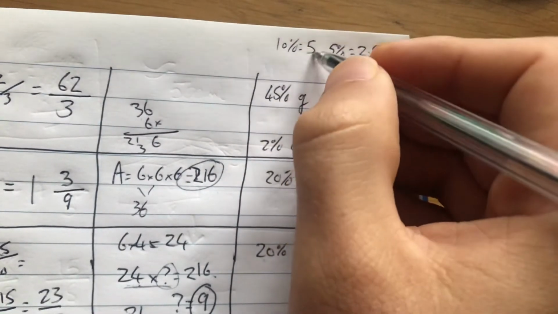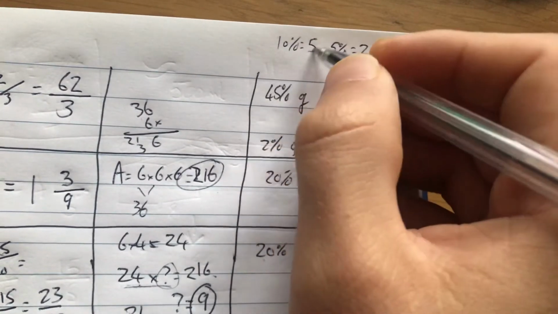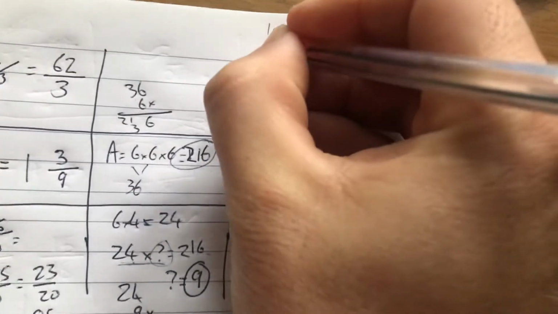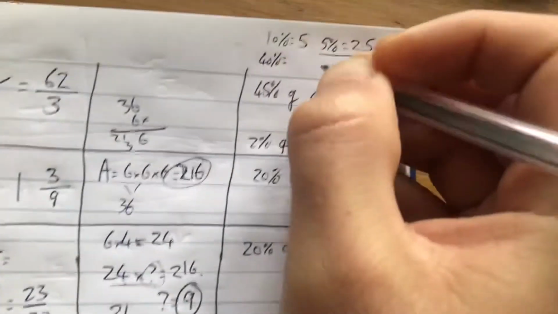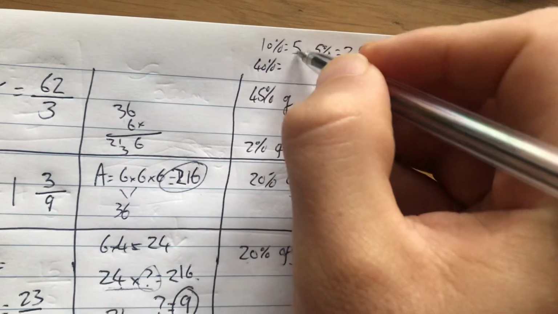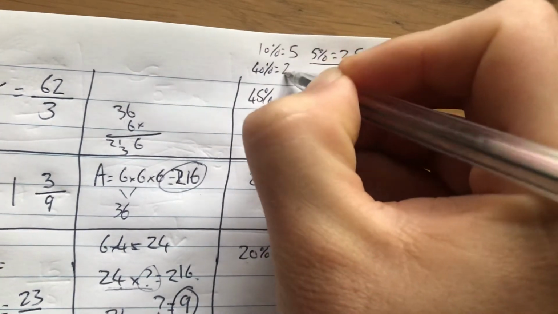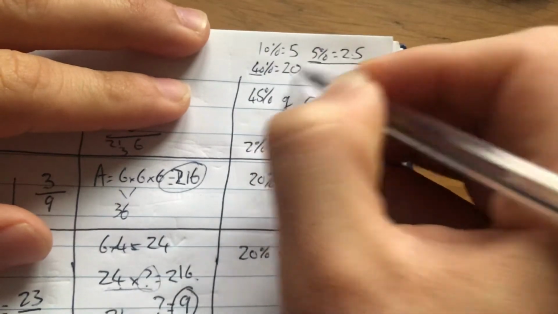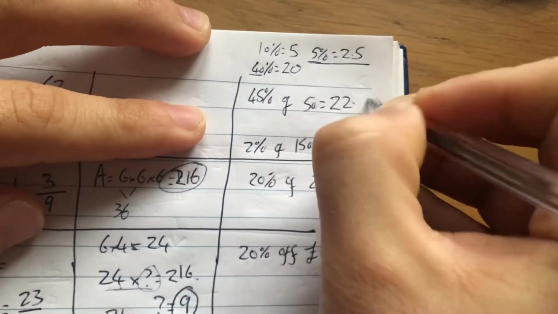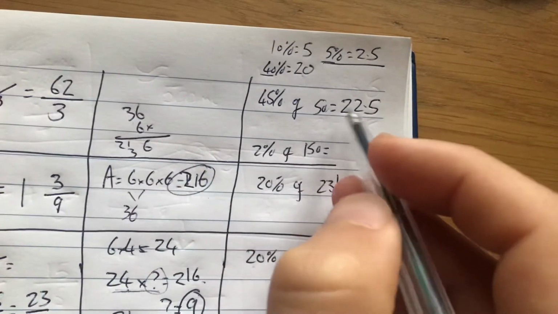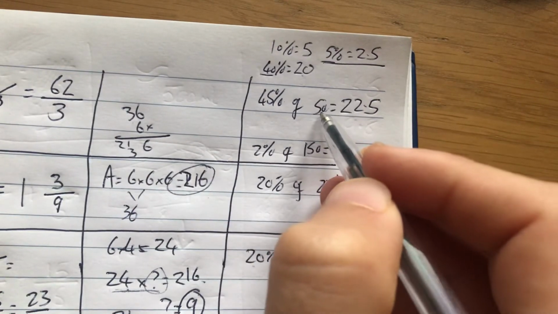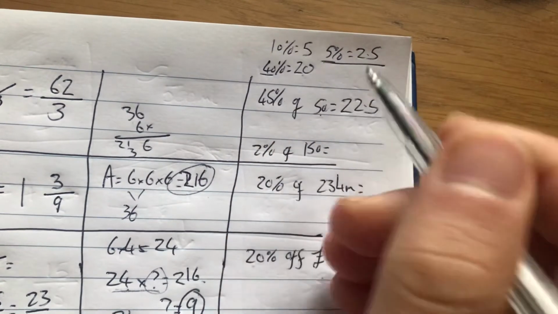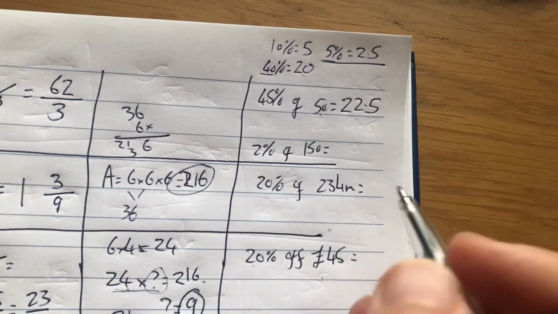To be fair, we've already found the 10. We could just times that by 4 now, couldn't we? Seeing as we've got the 10, so just times that by 4, which is 20. So 45% is going to be 22.5. I was about to find 50%, which was 25, take another 5 off. There's 2 ways of doing that one.